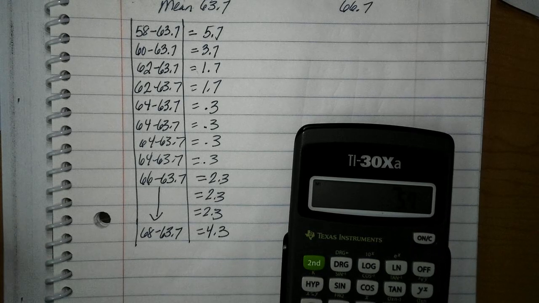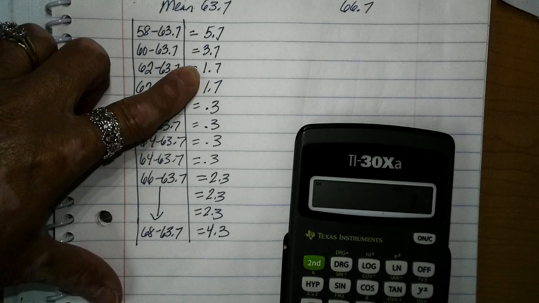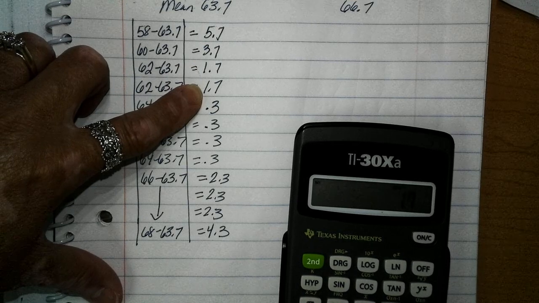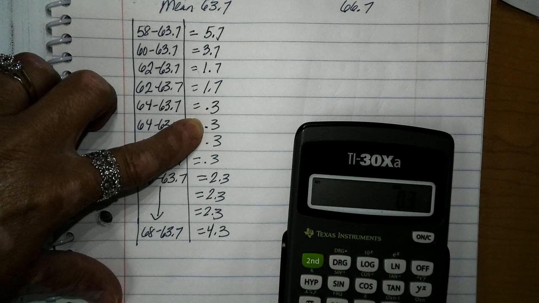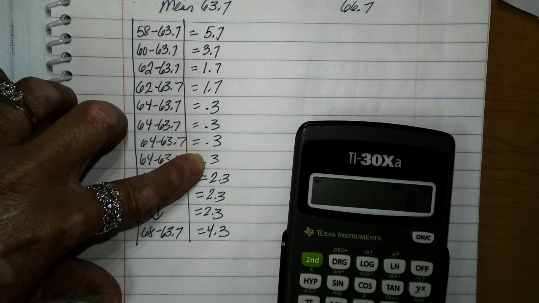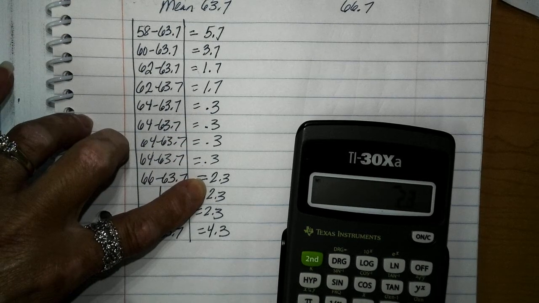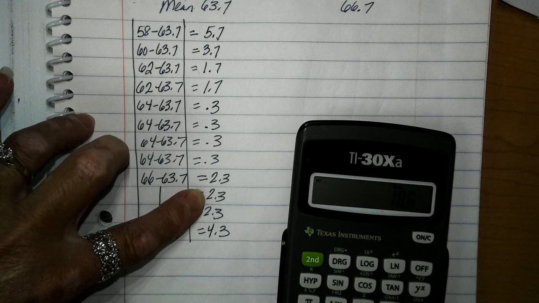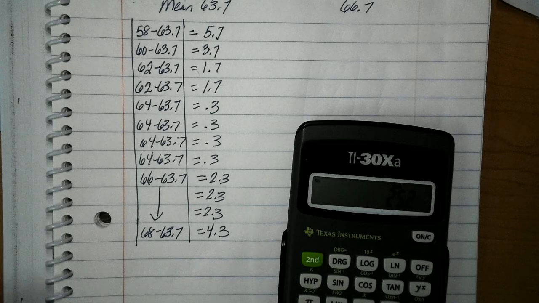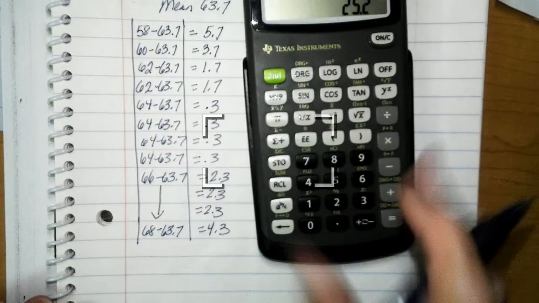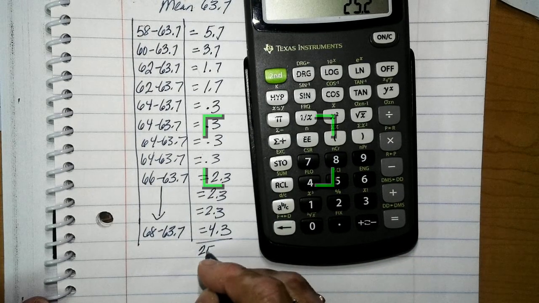So 5.7 plus 1.7 plus 1.7 plus 0.3. And then 2.3, 2.3, 2.3, and then 4.3. So I get 25.2. Did anybody else add it?